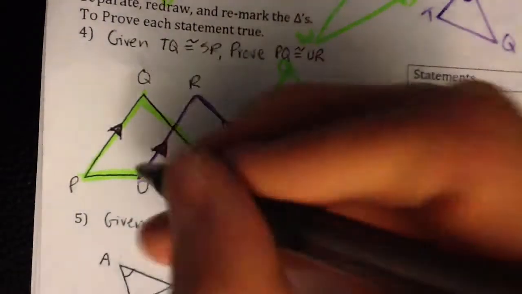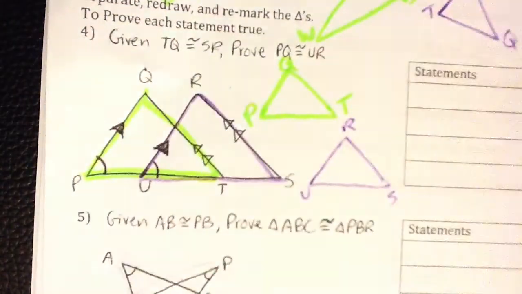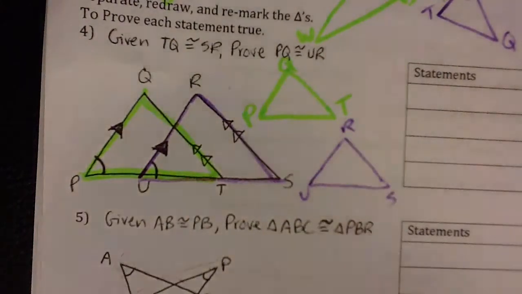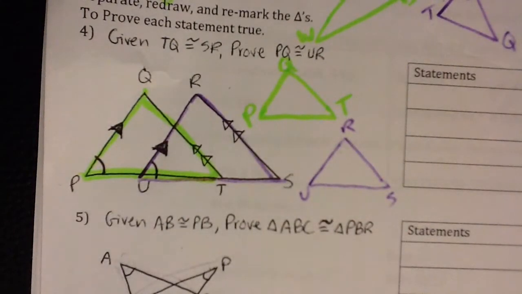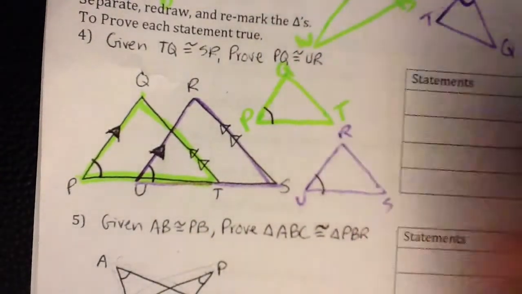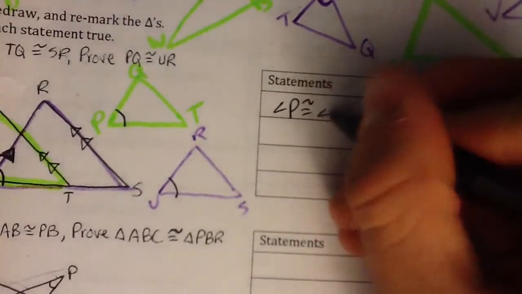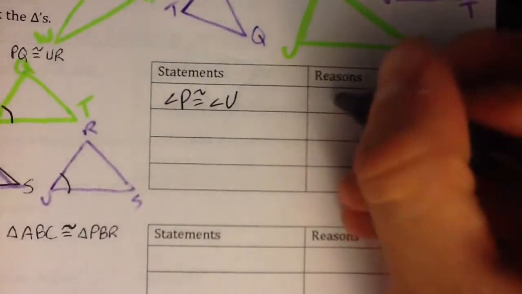Okay, and in this case, this one and that one are corresponding. You should remember that corresponding angles are always equal. And so that's going to be our first step: angle P is the same as angle U because they're corresponding angles.